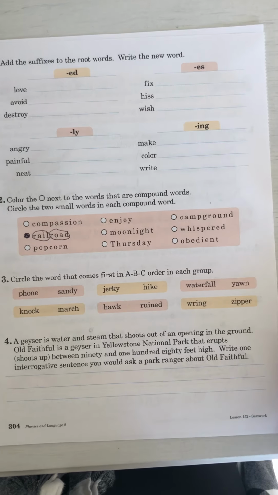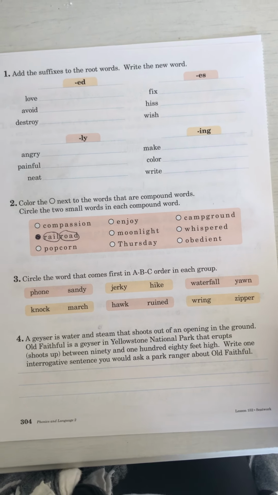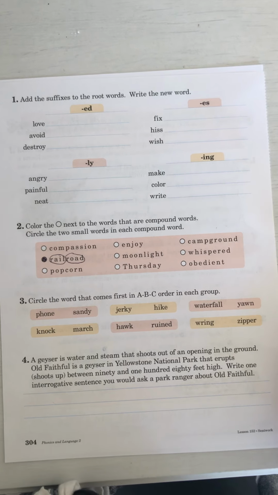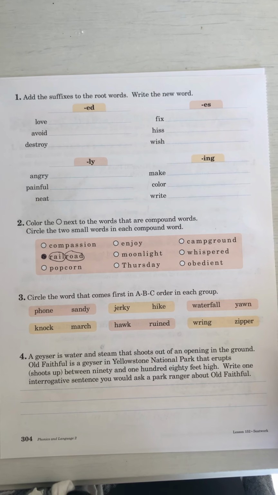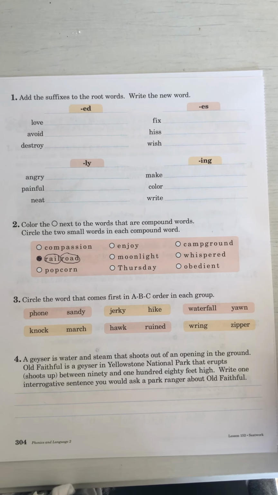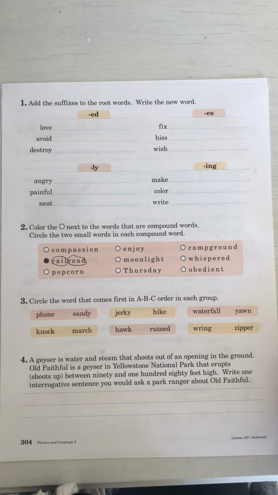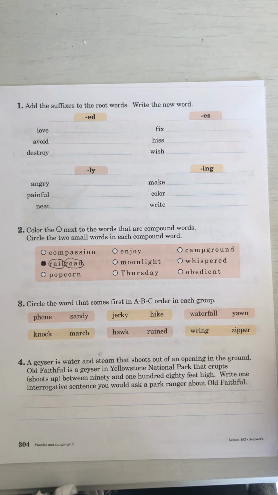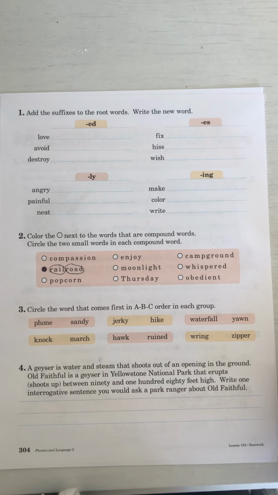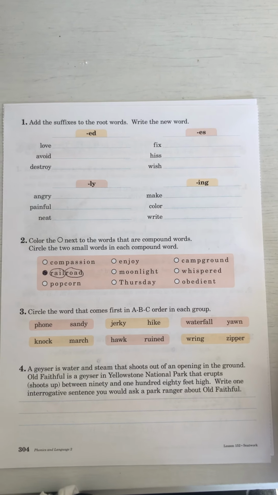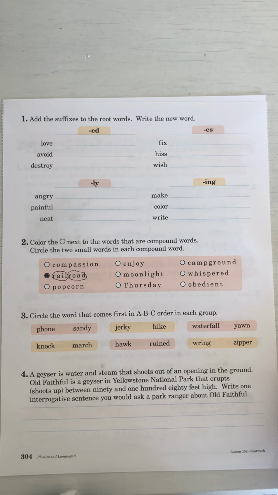Number 3, circle the word that comes first in ABC order in each group. You can use the alphabet on the front of the paper if you need to. And number 4 says, a geyser is water and steam that shoots out of an opening in the ground. Old Faithful is a geyser in Yellowstone National Park that shoots up between 90 and 180 feet high.